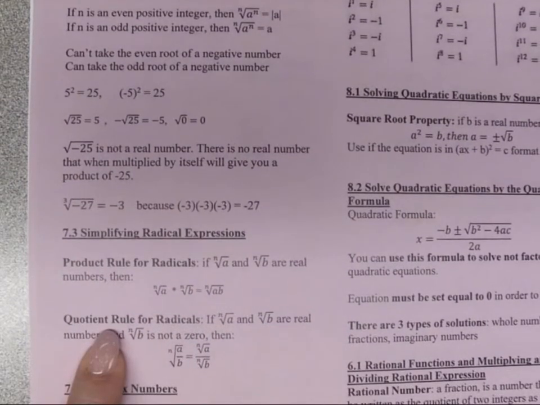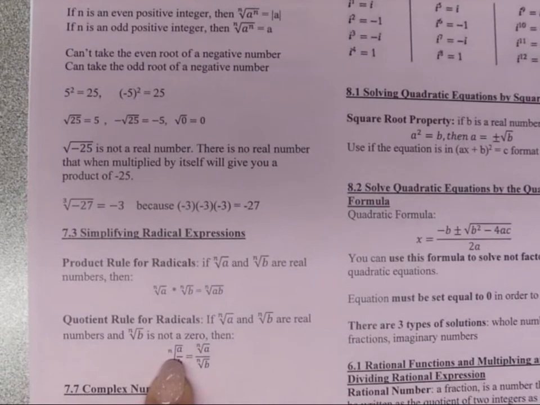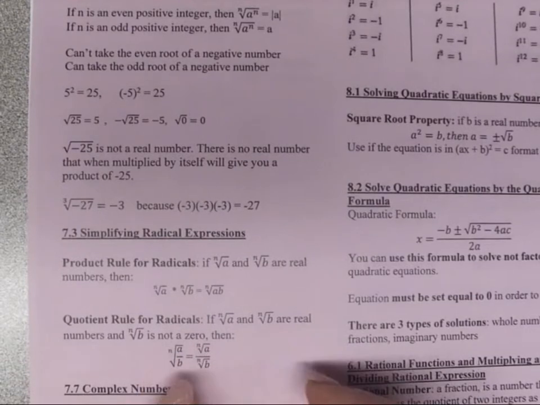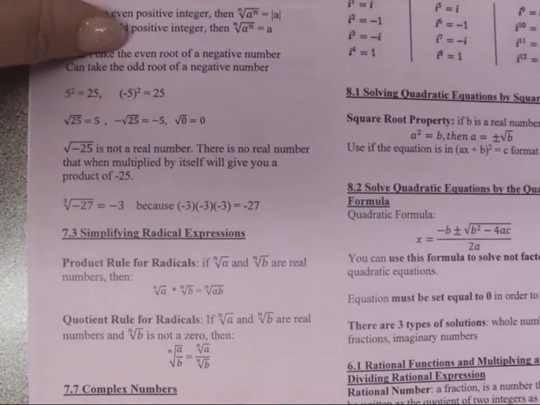On the quotient rule, it's the same concept: if they are the same root, you can split them apart or you can put them back together. Same process. So let's go look at some examples of this.